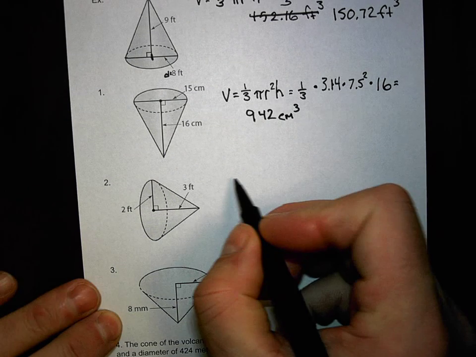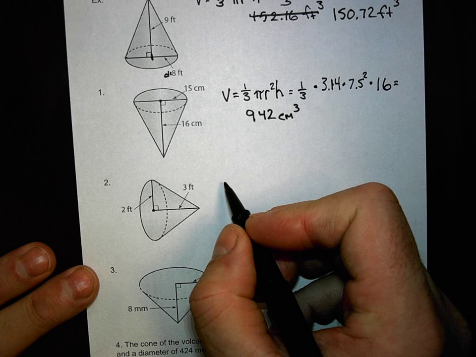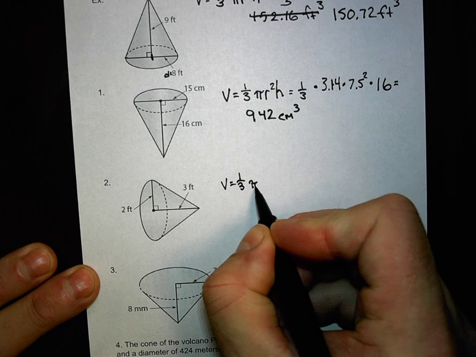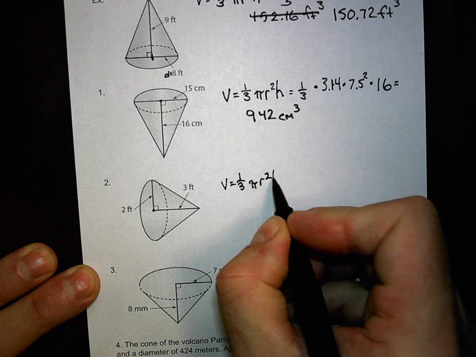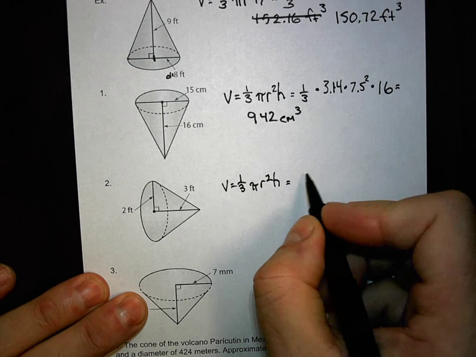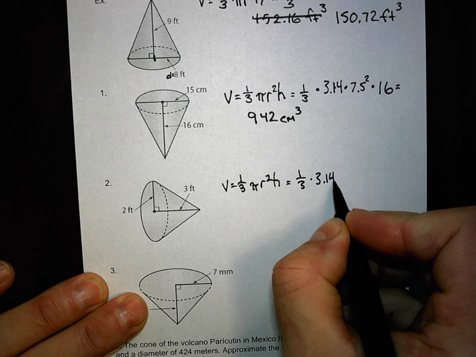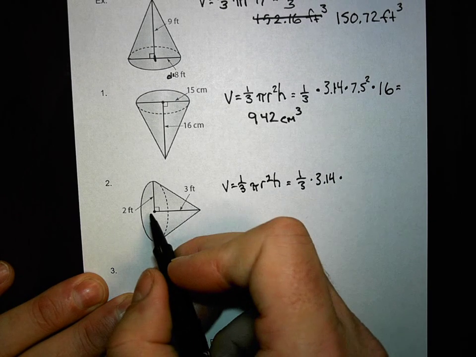Number 2, again, what's the formula? V equals 1/3 pi r squared h. I like it if y'all do it together. So 1/3 never changes. Times pi, pi never changes. Times 2 squared. What's the radius?